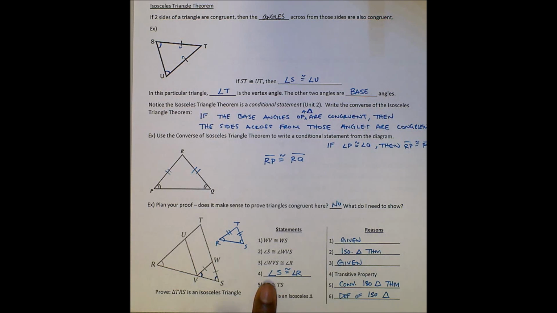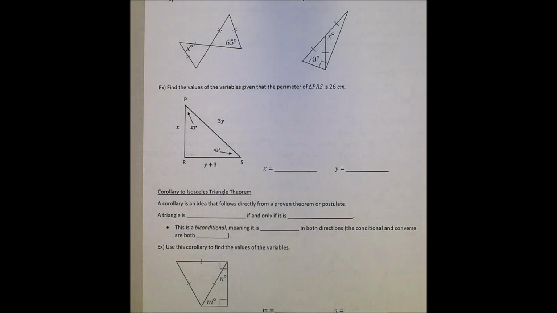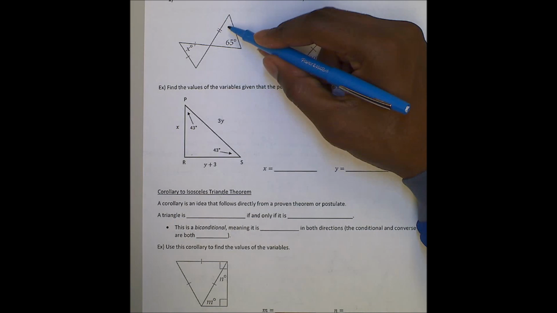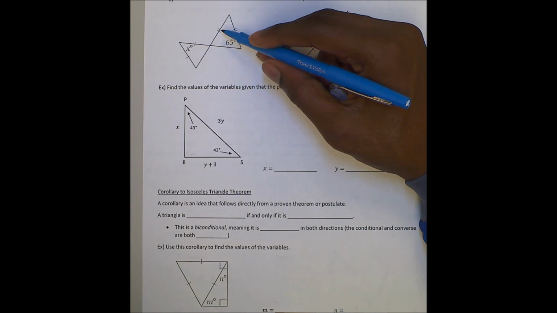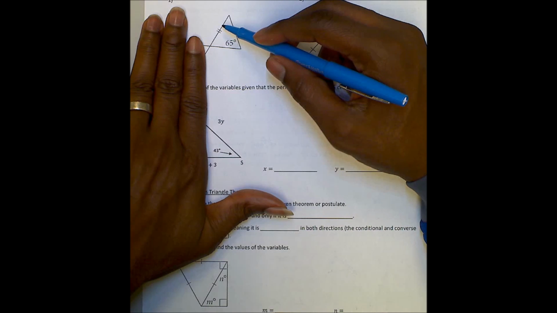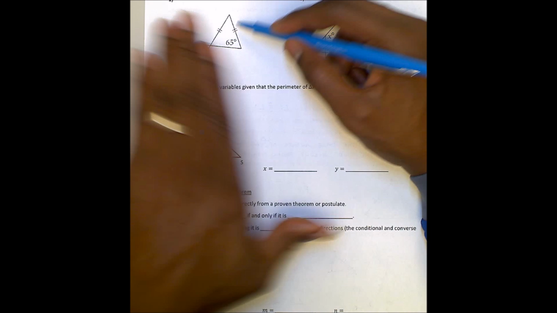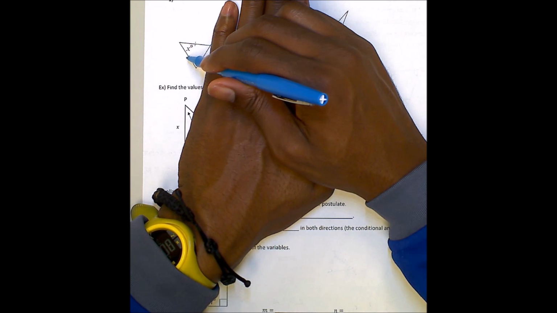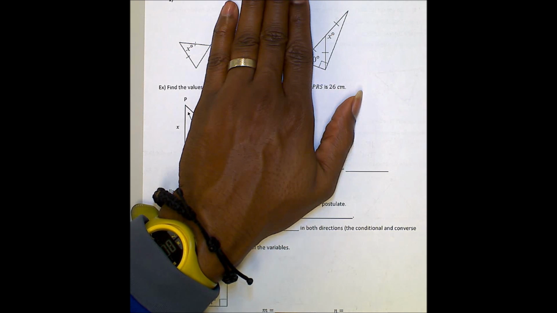Alright. Flipping to the back. Find the values of the variable in each diagram. Okay, so here we're given two isosceles triangles. Notice first that this is saying this side is congruent to this side and this side is congruent to this side. It is not saying that those sides are congruent to each other.